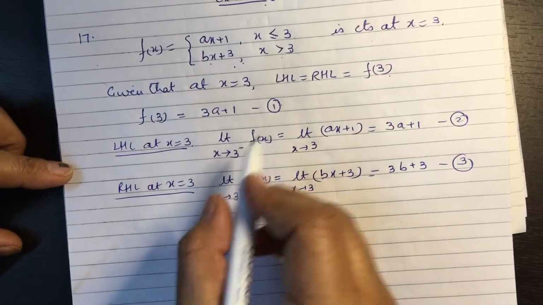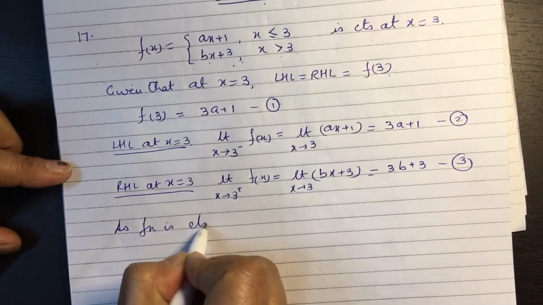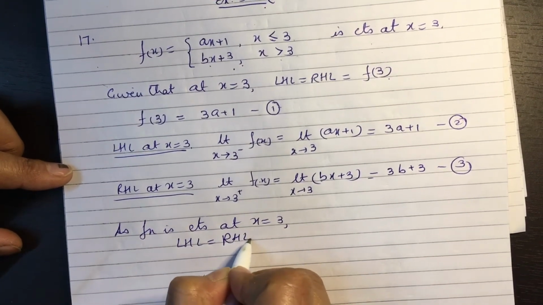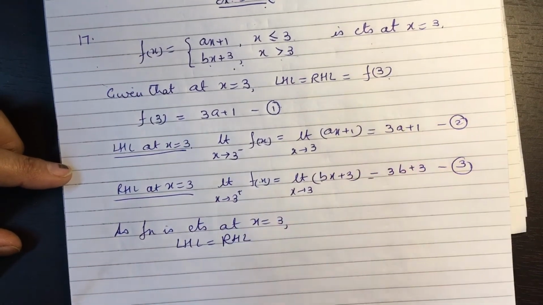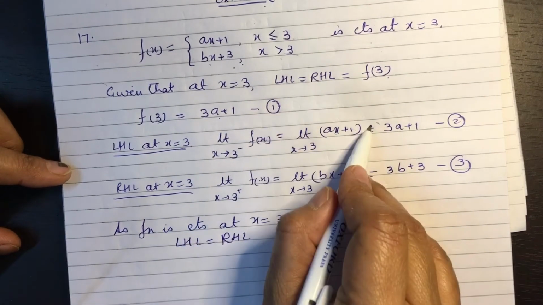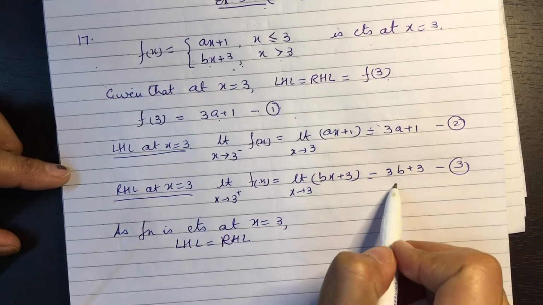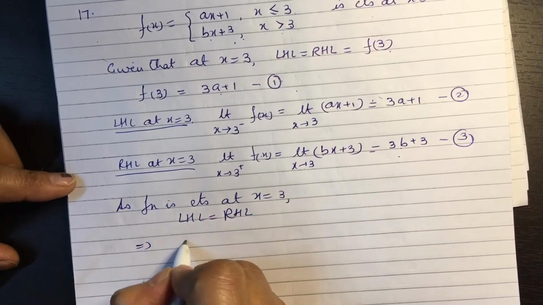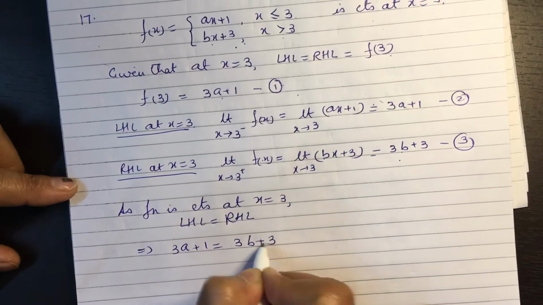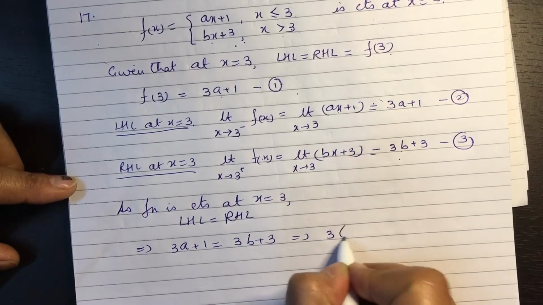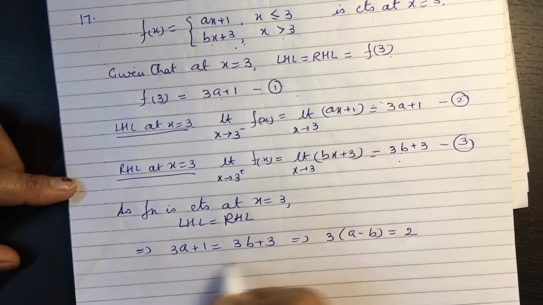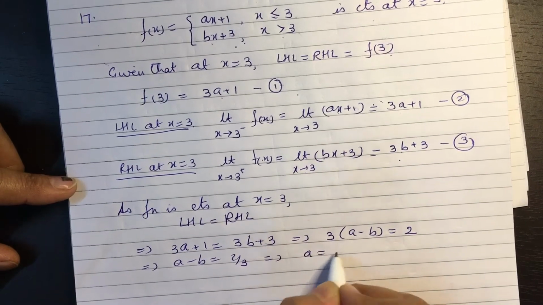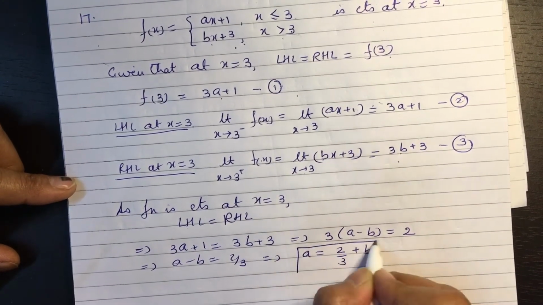Now as the function is continuous at x equal to 3, left hand limit is equal to right hand limit is equal to the value of the function, but we already know that these two are equal. So first of all, let's simply find left hand limit equal to right hand limit. This itself will give us the relation between a and b, and this gives us 3a plus 1 is equal to 3b plus 3, which gives us 3 times (a minus b) is equal to 2, which gives us a minus b equal to 2 by 3, or you could write it as a equal to 2 by 3 plus b. This is the required answer.